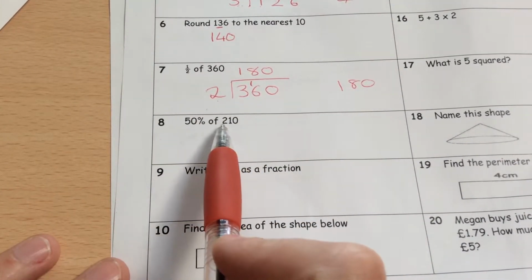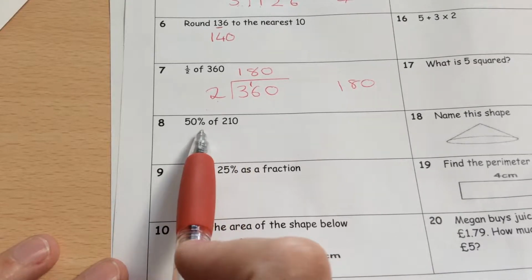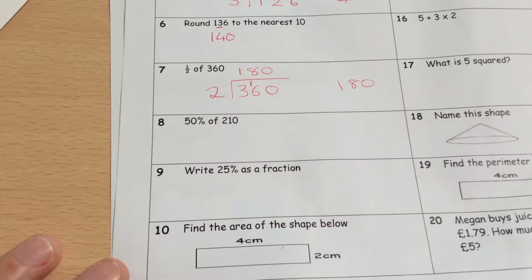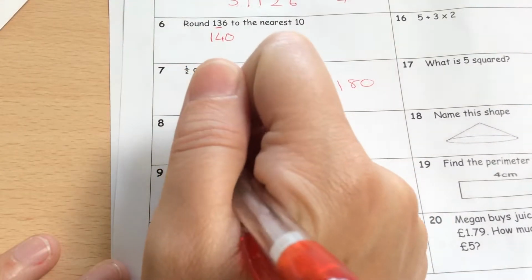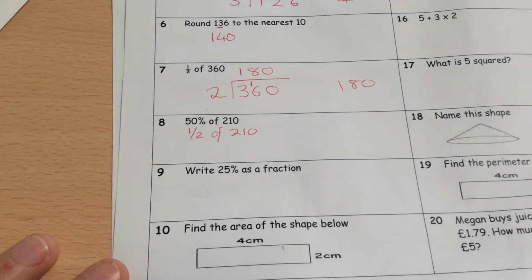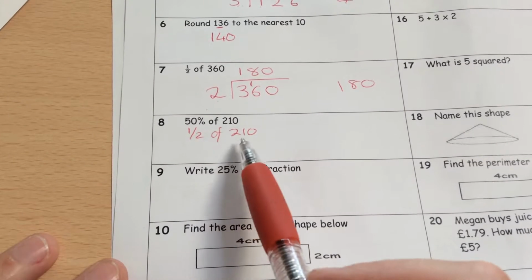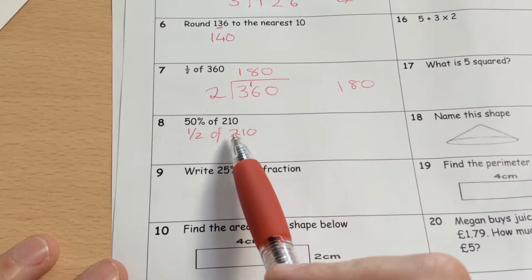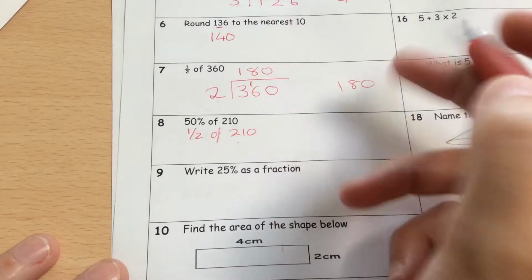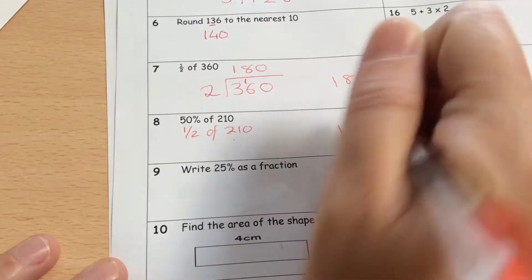Finding 50% of 210. Well, because a percent is out of 100, this calculation is equivalent to finding half. So it's the same as saying what's a half of 210. Again, you could do it using a bus stop and dividing by 2. Or doing this one mentally, we could say half of 200 is 100, half of 10 is 5, putting it together, 105.